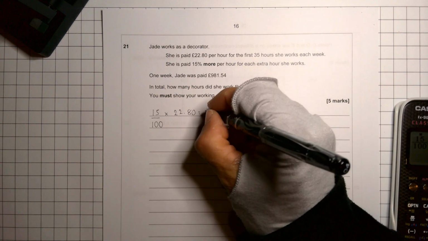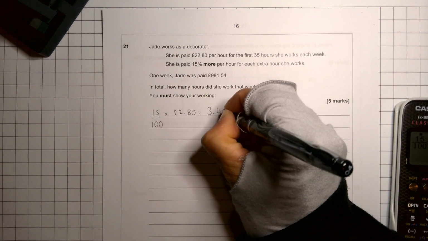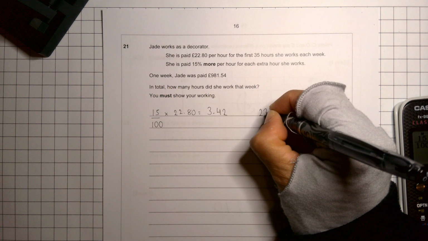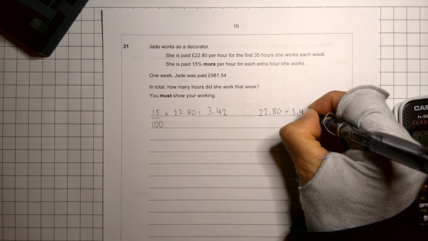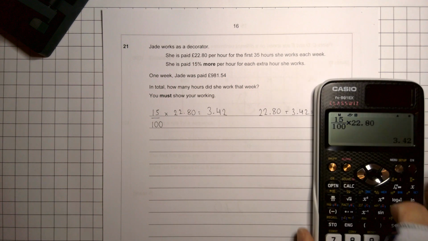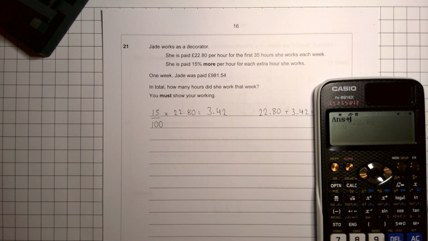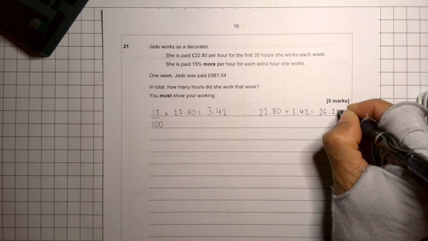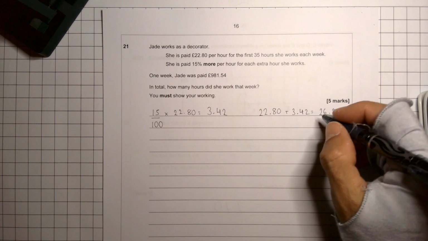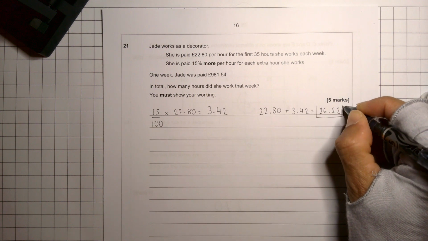So she would get an extra £3.42. So instead of being paid £22.80 when she does it extra, she's paid another £3.42. So we have £3.42 plus £22.80, which comes out to £26.22. Okay, that's what she is paid when she does extra.